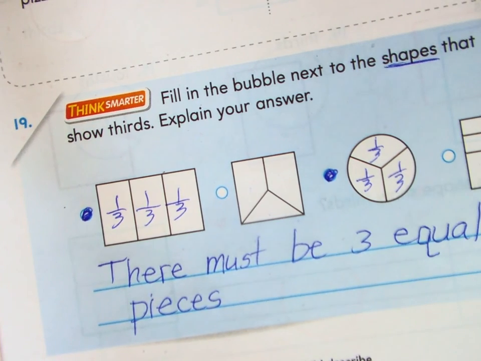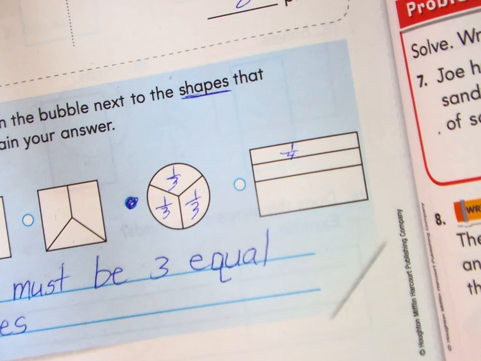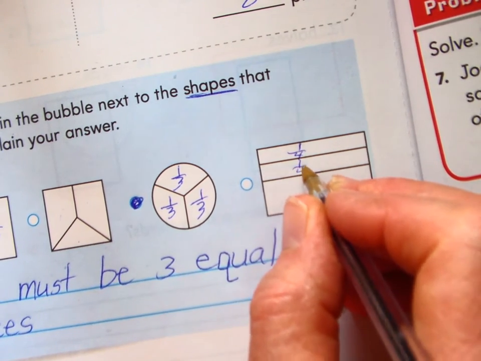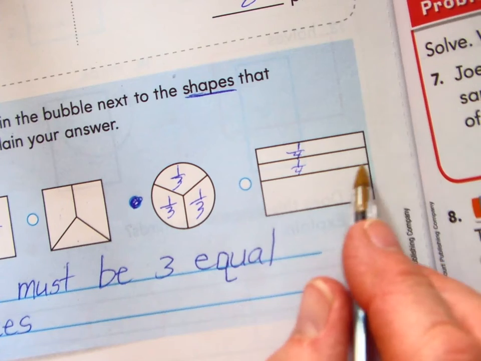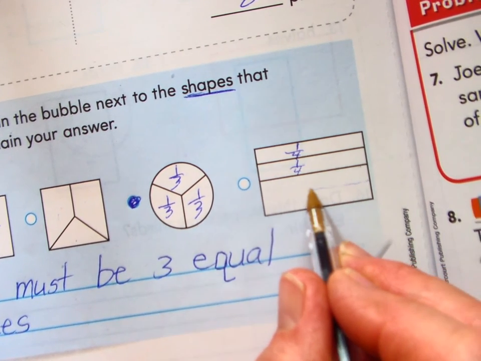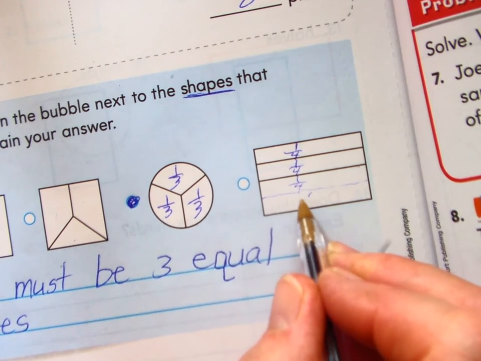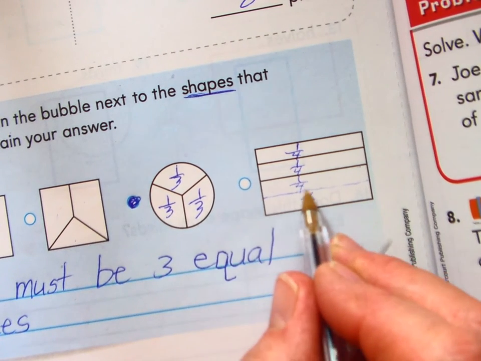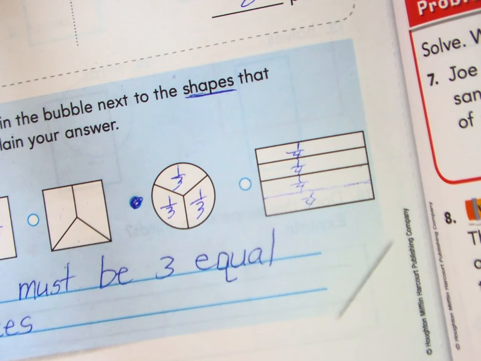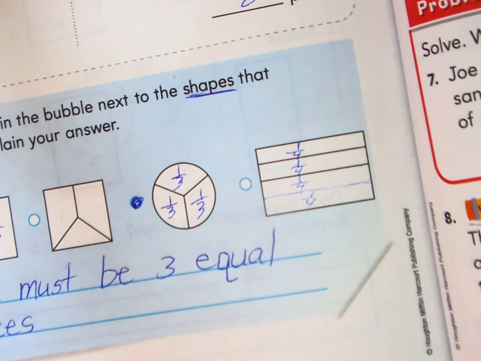Why am I saying it's 1/4? Oh, you can't even see. Why am I saying that's 1/4? Watch this. This is 1/2. If I cut it right in the middle, see? 1/4, 1/4, if I cut it. That's why I said that was 1/4. This one's not 1/3 or 1/4. They're too big and too little.